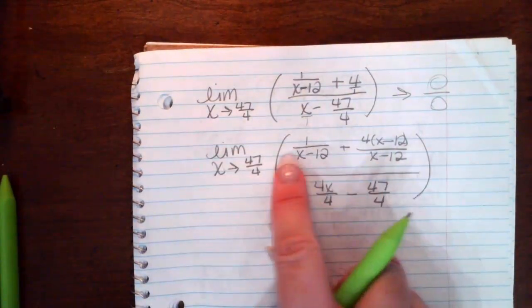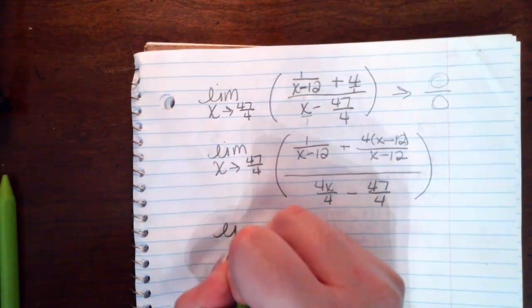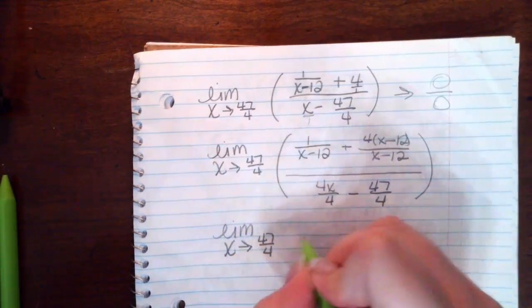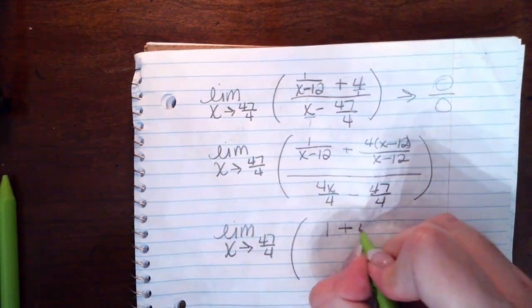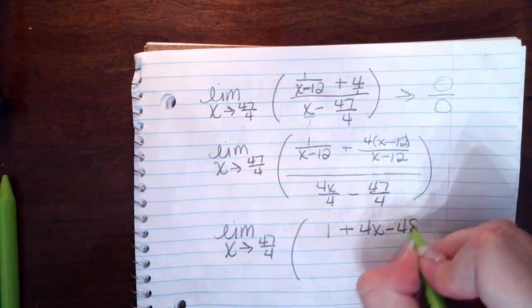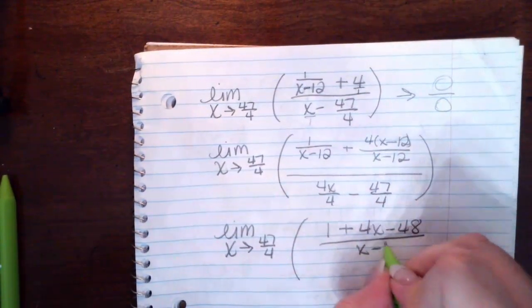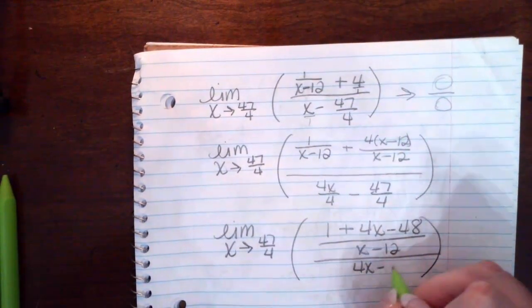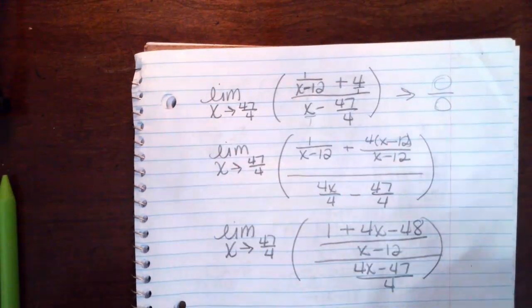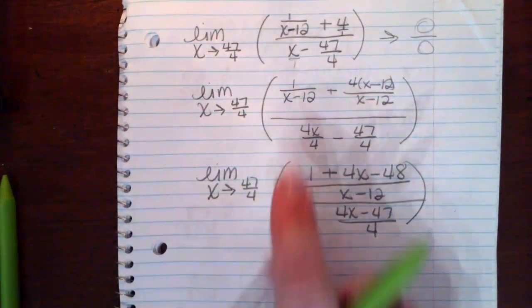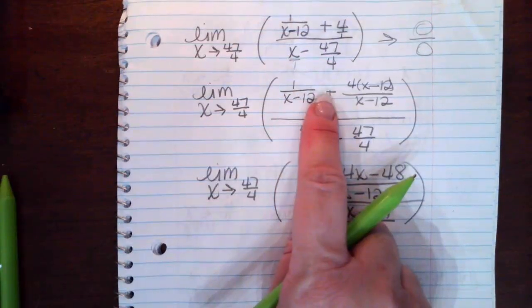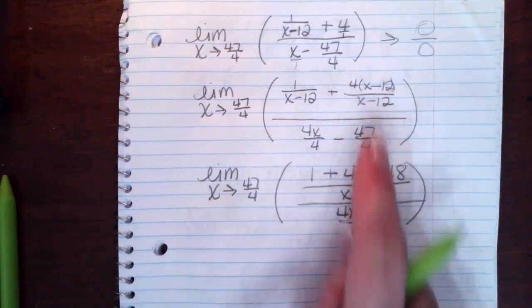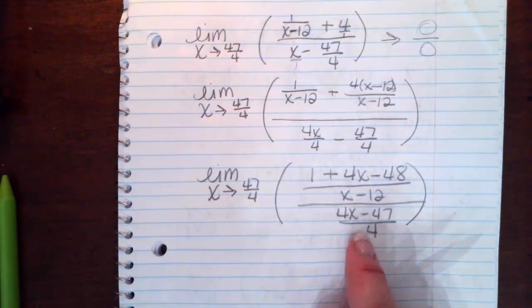Okay, so now I'm going to put this top part together over a common denominator. So this is a 1 plus 4x minus 48.